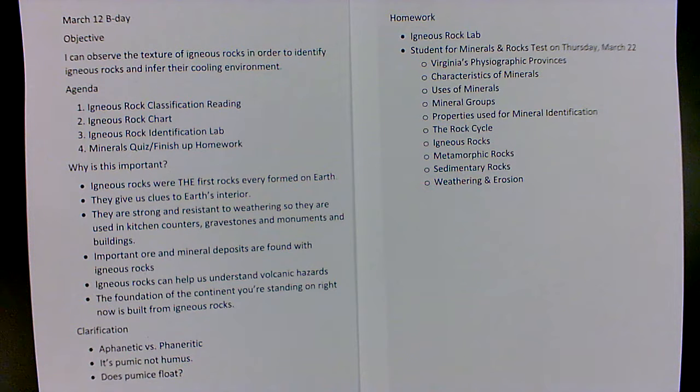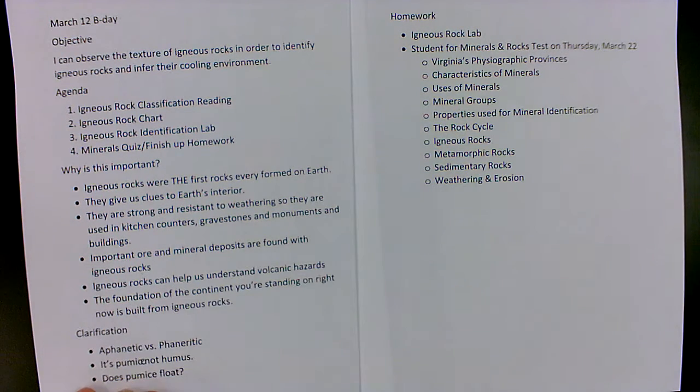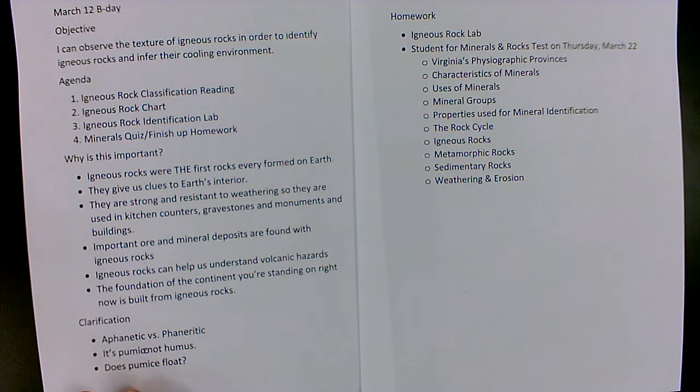I wanted to clarify a couple of things. One is aphanitic versus phaneritic. Aphanitic is the fine-grained texture. Phaneritic is the coarse-grained texture. Also, some students were a little bit confused, and we were talking today about pumice. It's not hummus, like not hummus that you eat. It's pumice, like the kind that you use to scratch dead skin cells off the bottom of your feet.